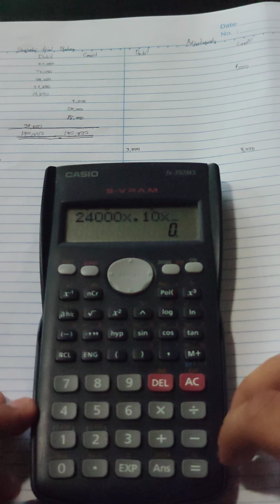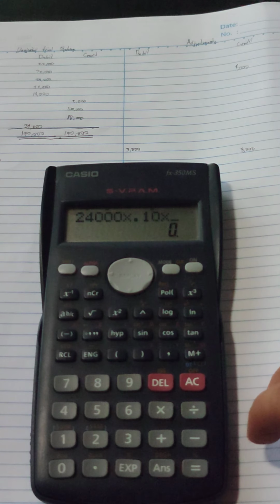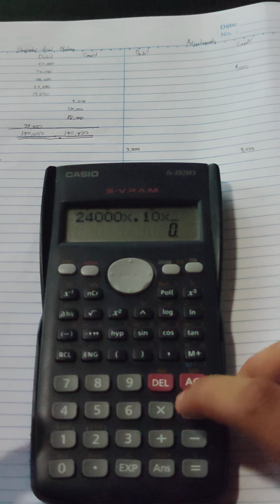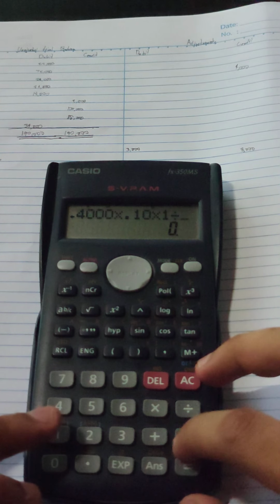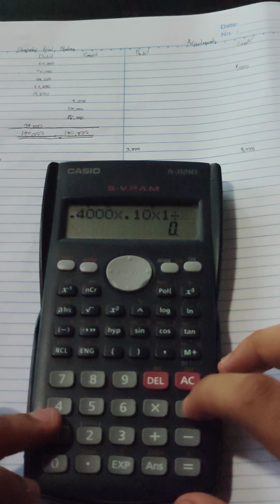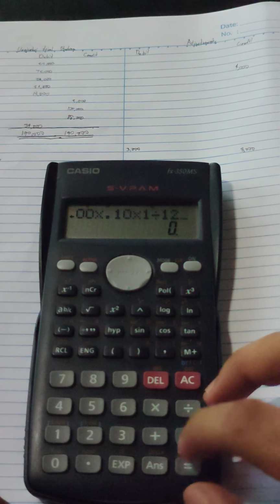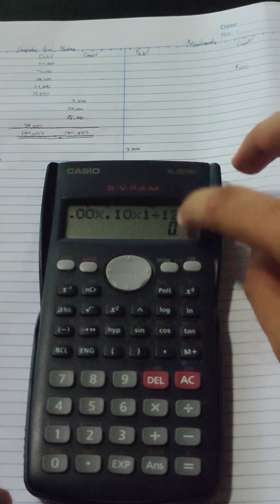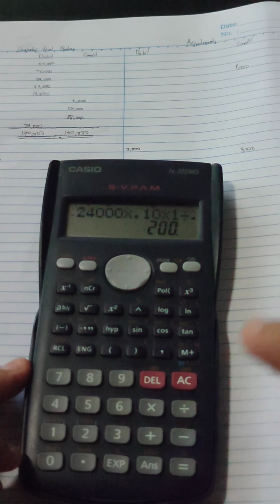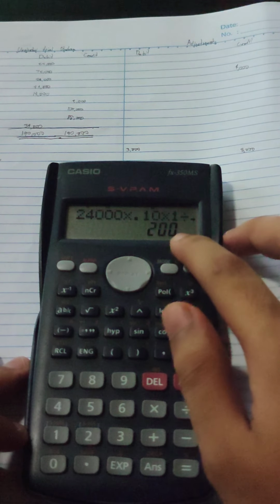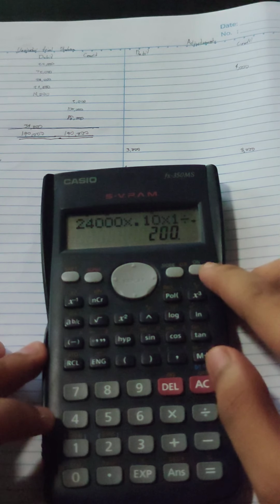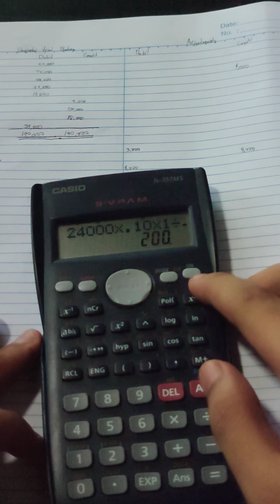So gi-transaction ni siya pag December 1. So naay 1 month divided by 12. Okay, 12 months man sa usa ka tuig equals 200 pesos. So mao ang iyang interest.